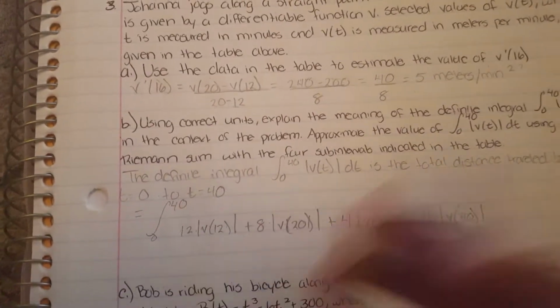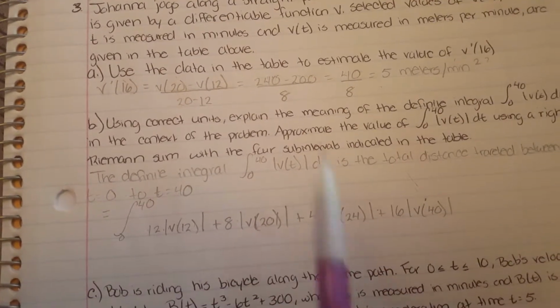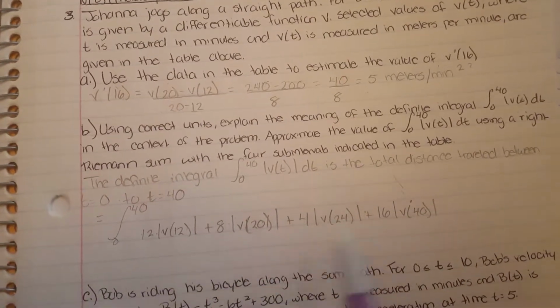The reason why we're putting these absolute value signs around the values of v is because we're finding the total distance while also using a Riemann sum.